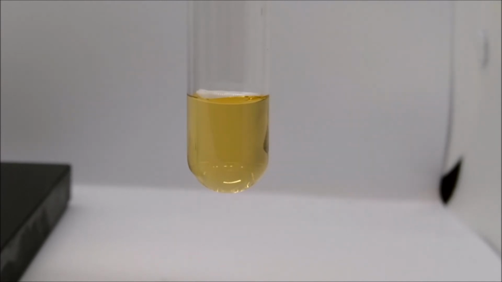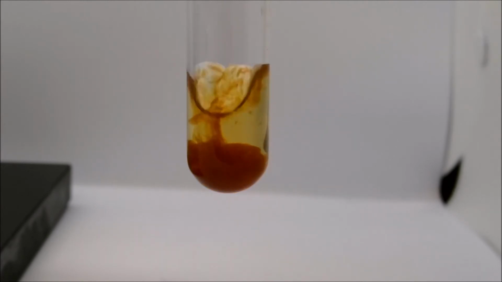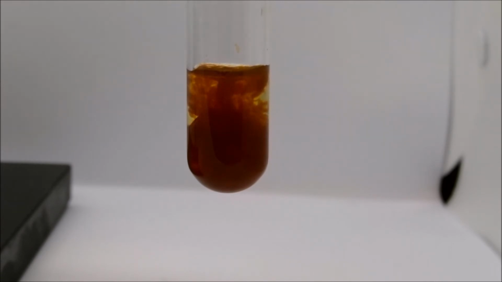Metathesis Lab Reaction D, iron 3 nitrate and sodium hydroxide. We start with a solution of iron 3 nitrate in our test tube. To that, we start adding our sodium hydroxide solution. So that's reaction D, iron 3 nitrate, and sodium hydroxide.